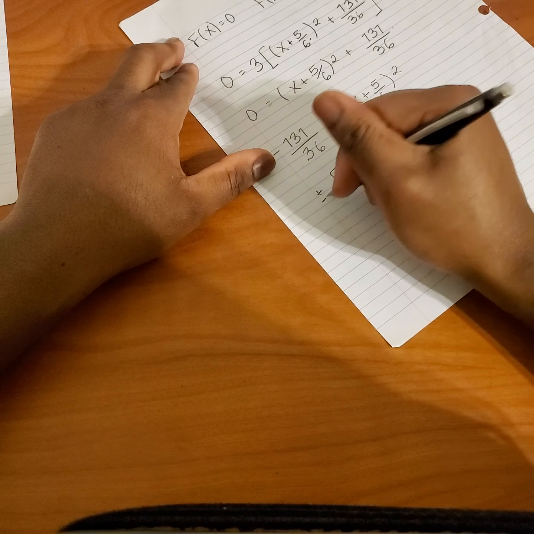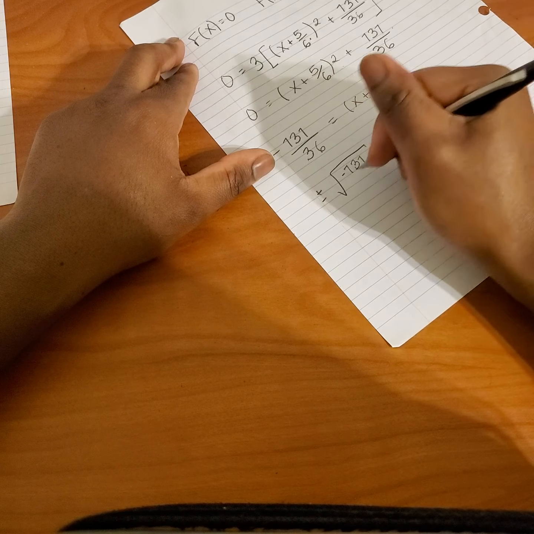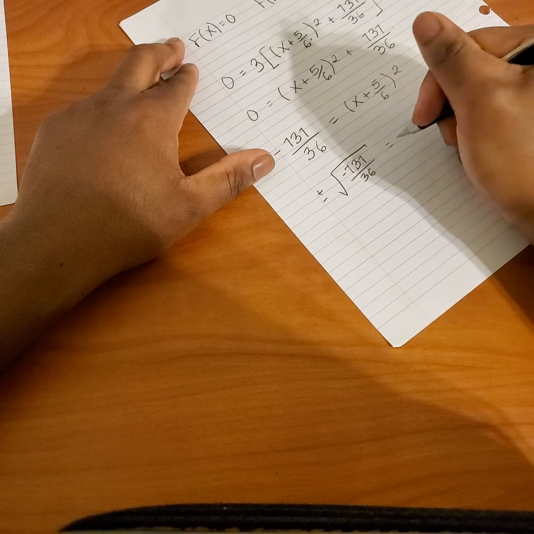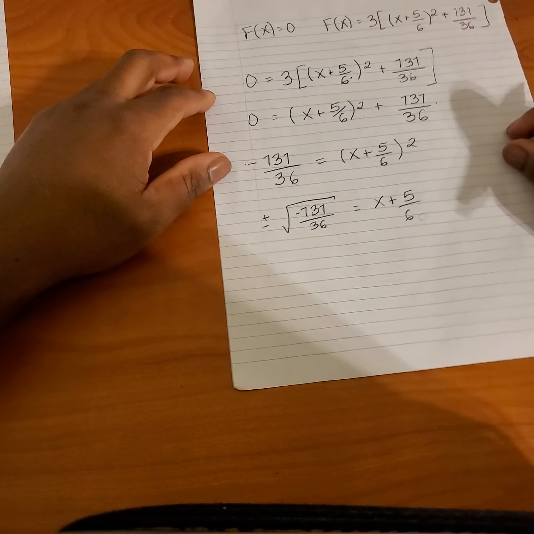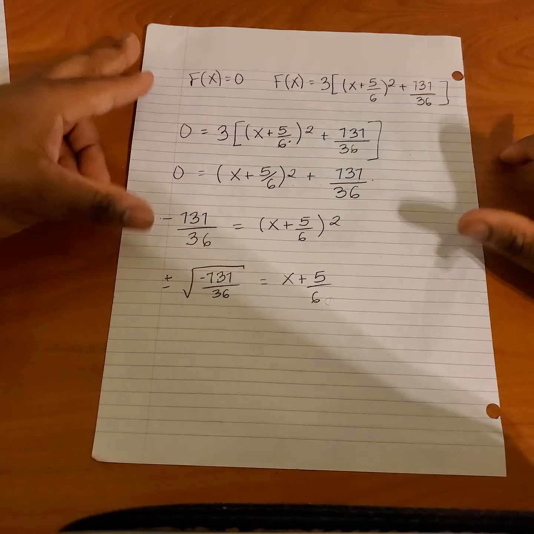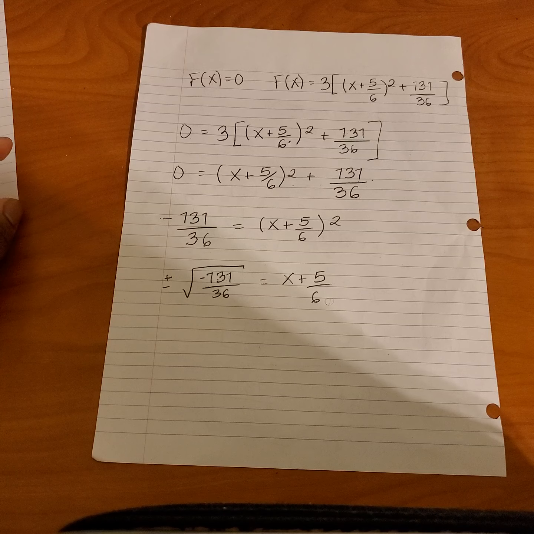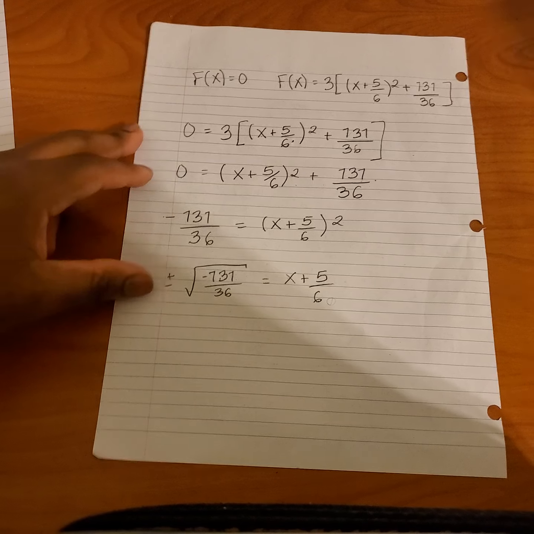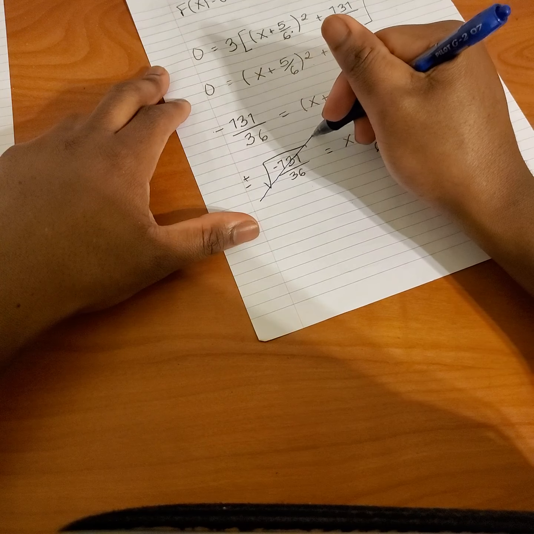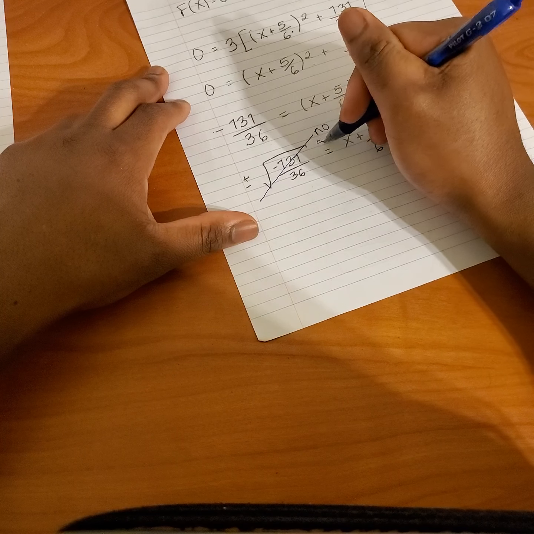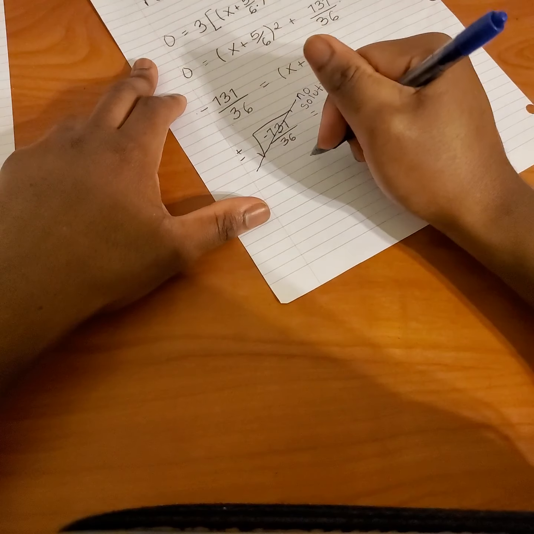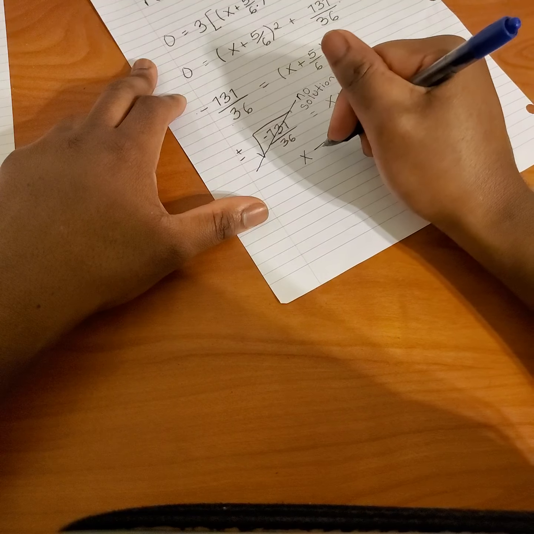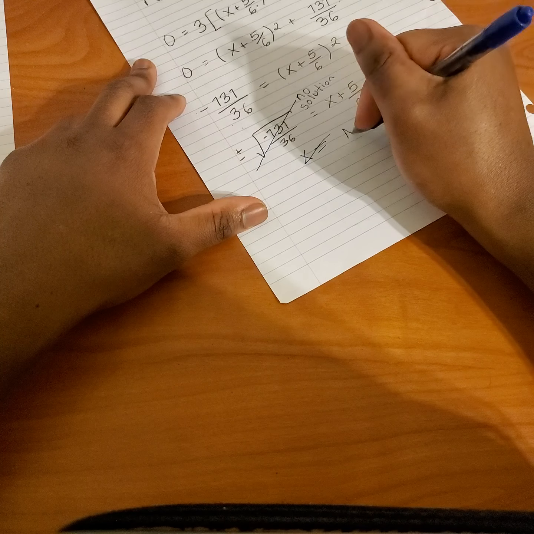Square root plus or minus negative 131 over 36 is equal to x plus 5 over 6. And we've actually run into a problem here. The problem is we can't take the square root of a negative number. So because we can't take the square root of a negative number, this value, it's actually no solution. You can't determine that. So because of that, x, you're going to say no solution here.